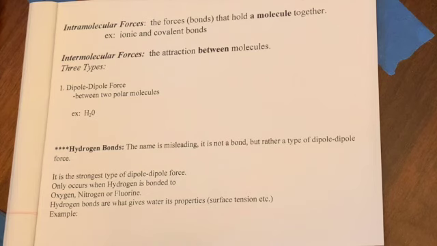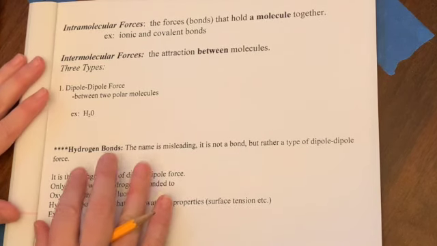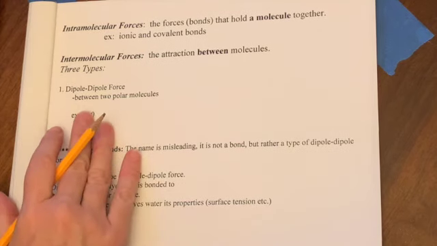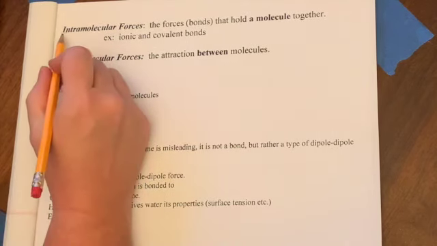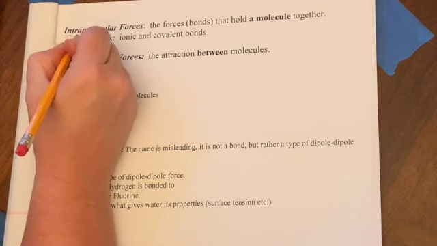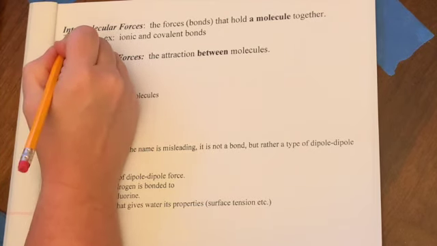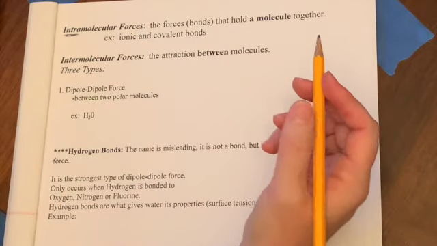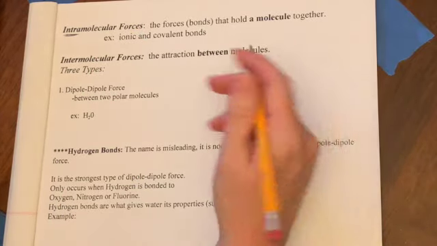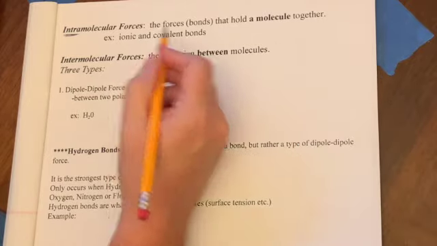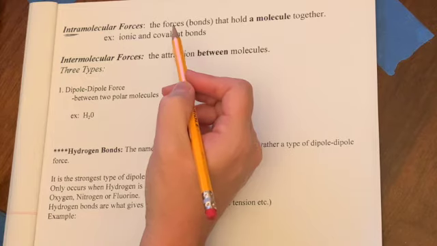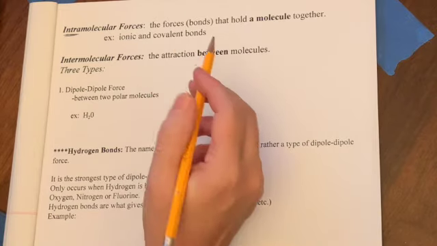Those are what are known as intermolecular forces. But before that, let's just get some terminology. Intra meaning within. We have intramolecular forces. Those are the forces that hold a single molecule together. They're bonds. They're ionic and covalent bonds. We just don't typically use the term intramolecular, but that's what that means.